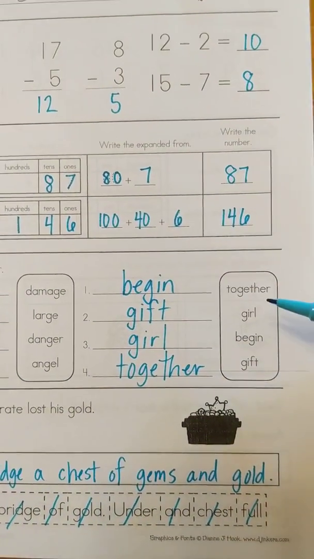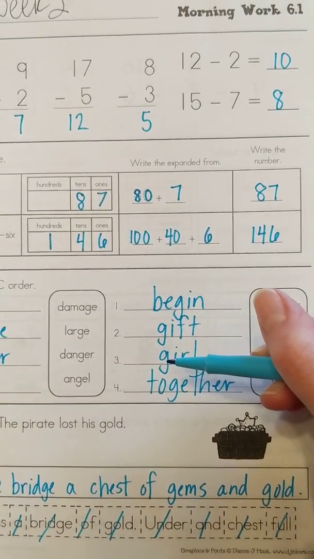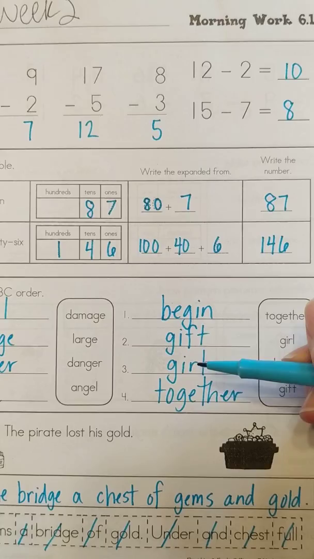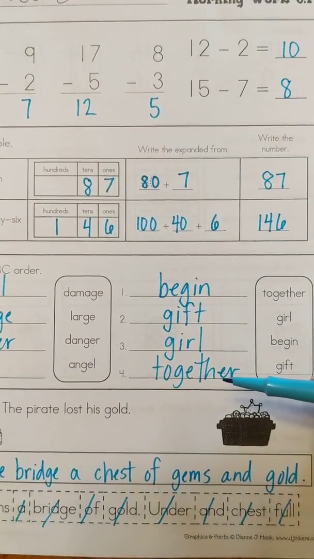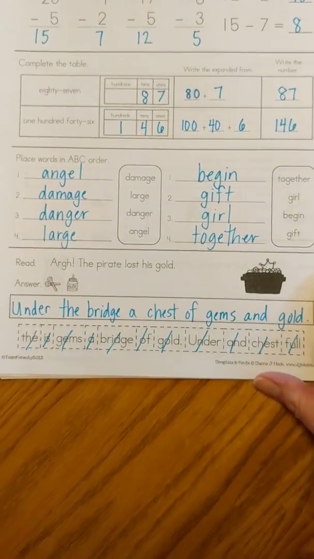Over here, I had begin, so I knew that went first. I had two G's, two I's, so I had to look at the third letter. I had an F and an R. Well, F comes before R, so I had gift and girl, and that left us with together, which was one of our spelling words not too long before we left.